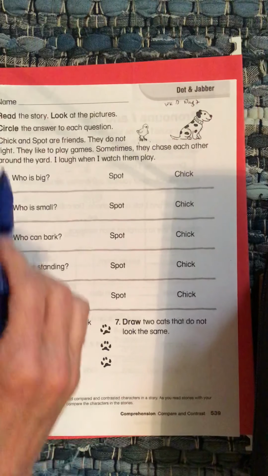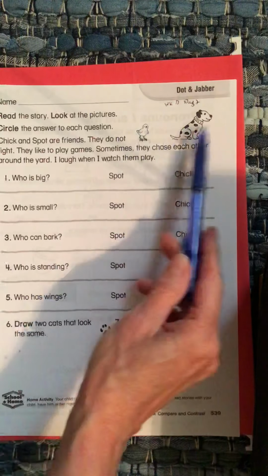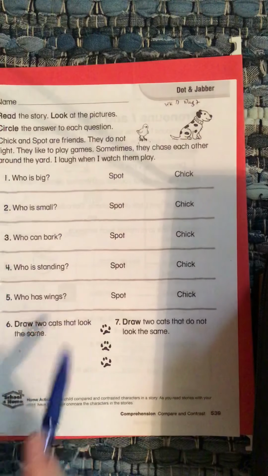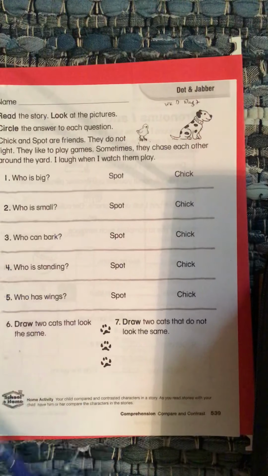So you're going to answer these questions. Who is big? Okay, not only are you going to look at the story, but you're going to look at the picture and answer these questions. Who is small? Who can bark? Who is standing? Who has wings?